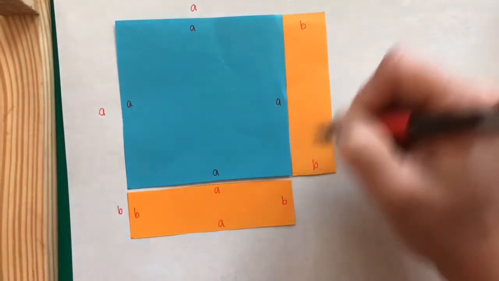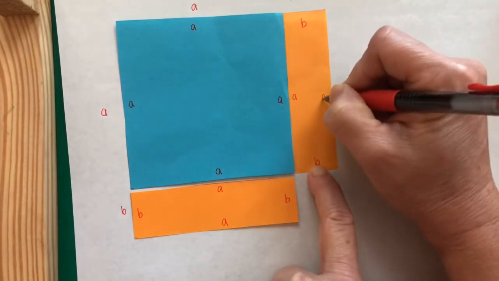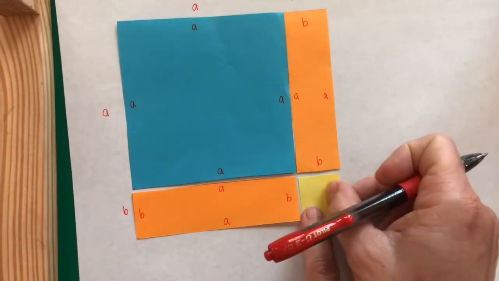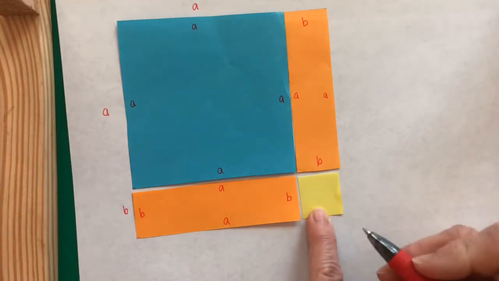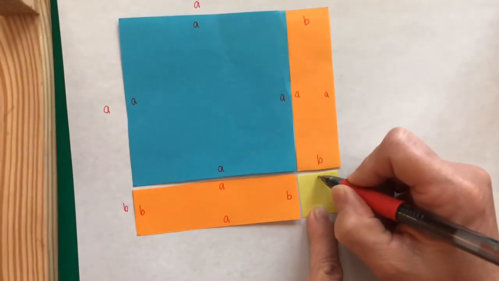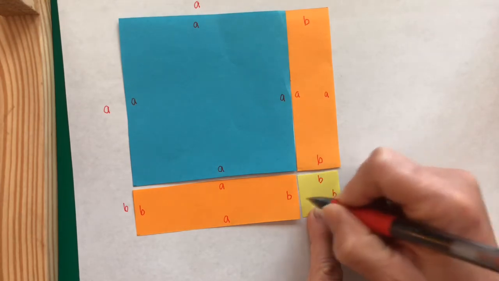And this side, because we know of this one, these are A. But if I wanted to make it a perfect square, like I did with the plain number ones like you did in 3rd grade, then I'd need this little thing to make the whole thing a square. Now this is B, and each side of this is B, right?